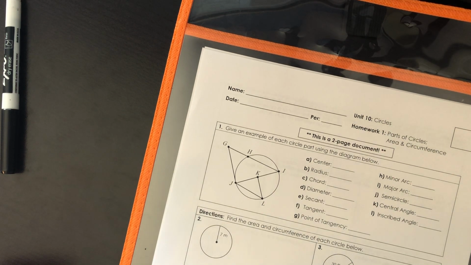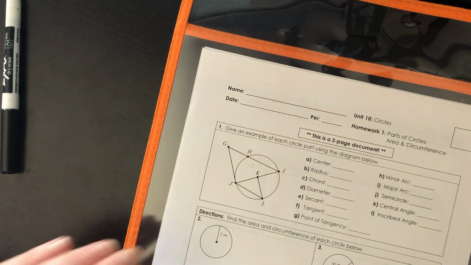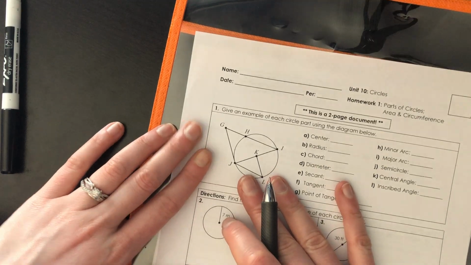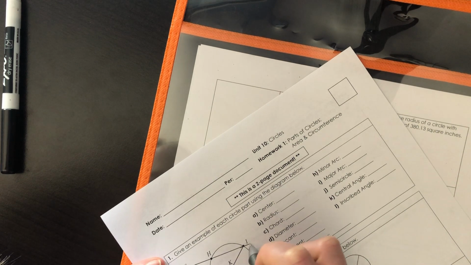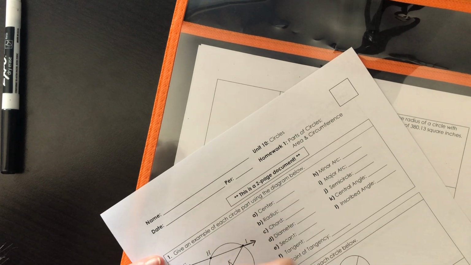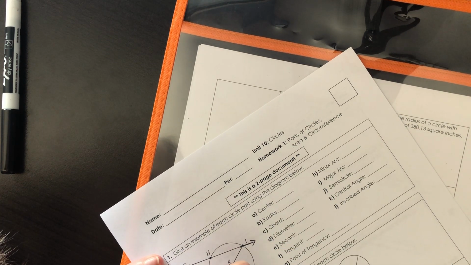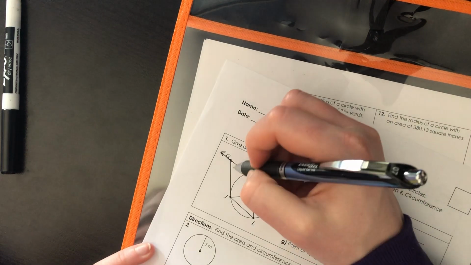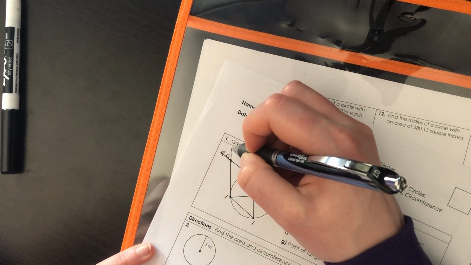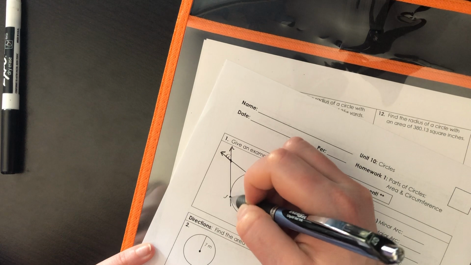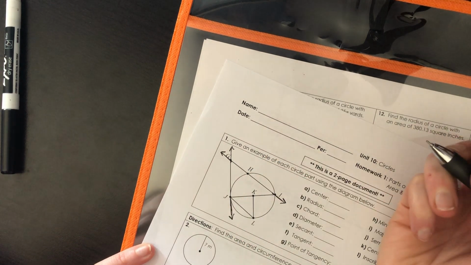So where's my black pen? There it is. On your homework, so it's less confusing, I want to make sure that you extend these segments, because these should actually be lines. I'm not sure why they didn't treat it as such.